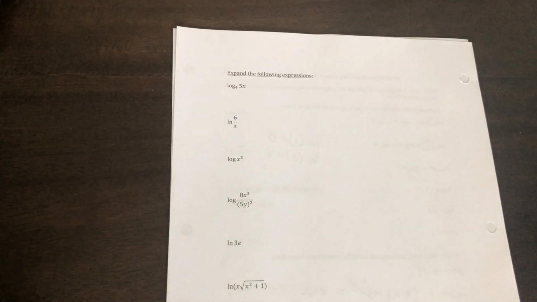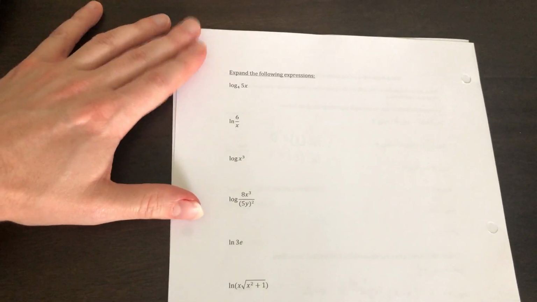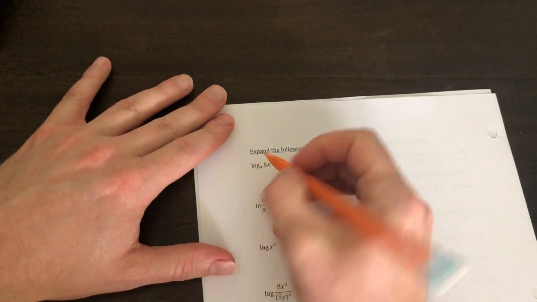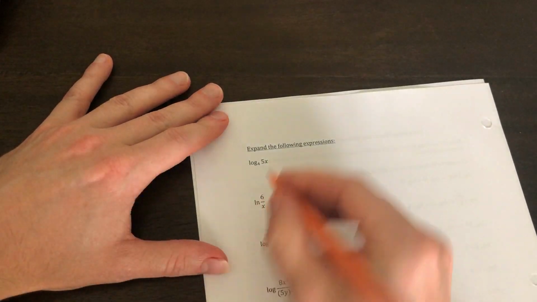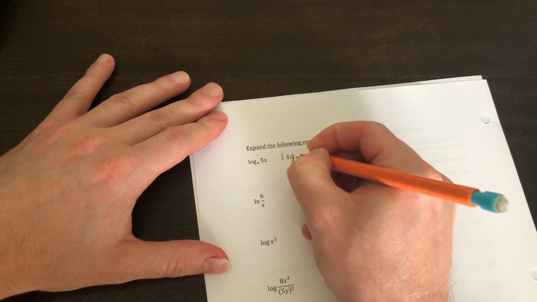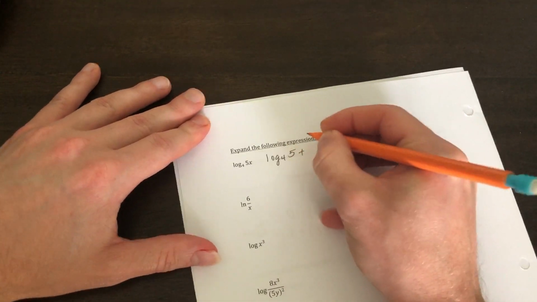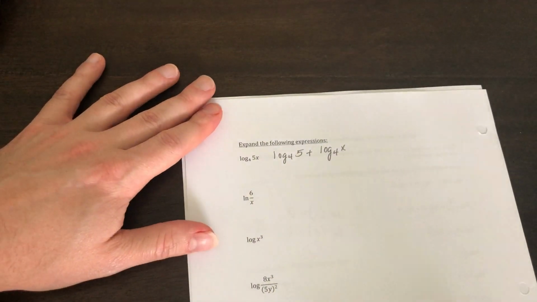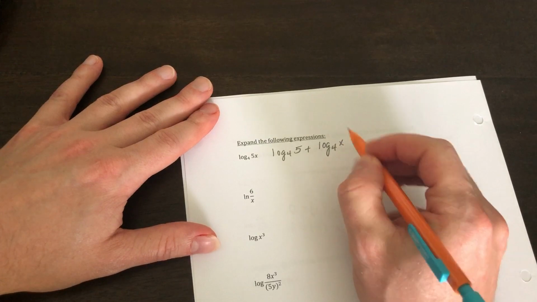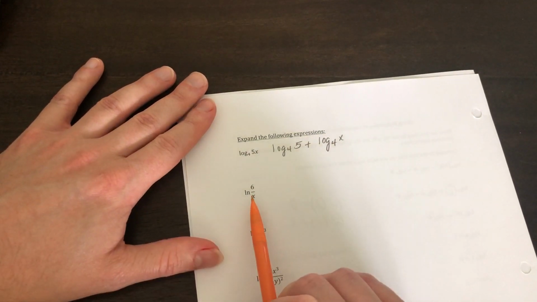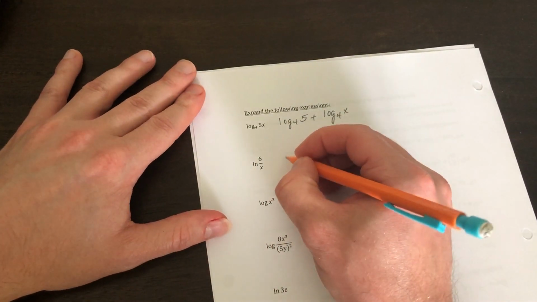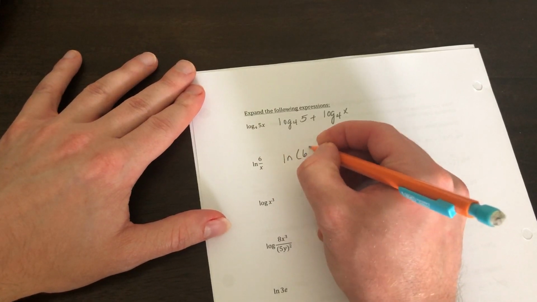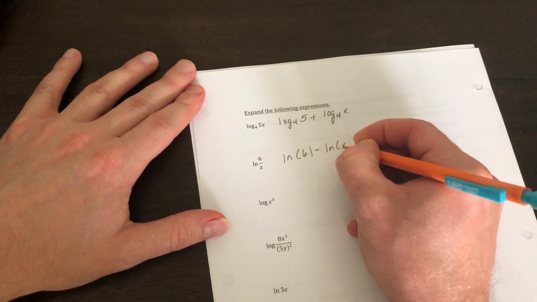Okay, in the following section, we're going to be expanding. So remember, multiplication we're going to be adding, and division you're going to be subtracting. There's multiplication going on right there, so this is log base 4 of 5 plus log base 4 of x. If you want to put parentheses around this, you can. That's fine with me. Next one, there's division going on, so we're going to write it as subtraction: natural log of 6 minus natural log of x.